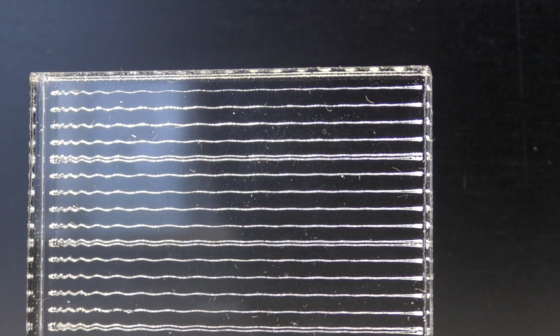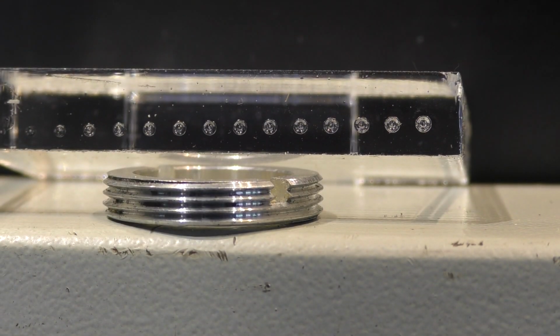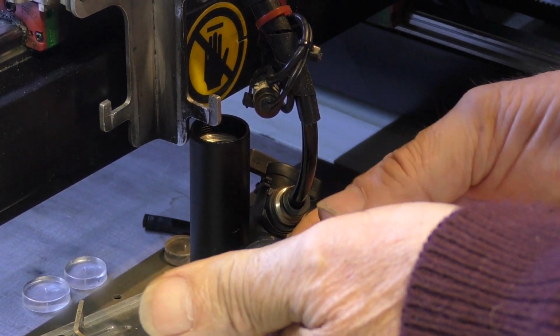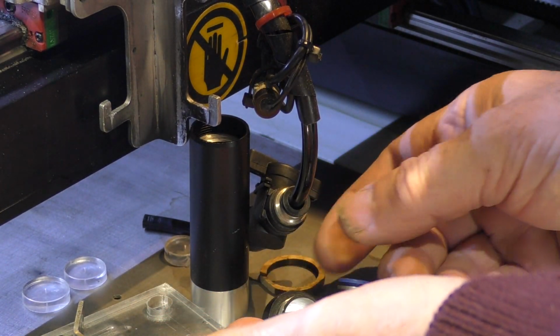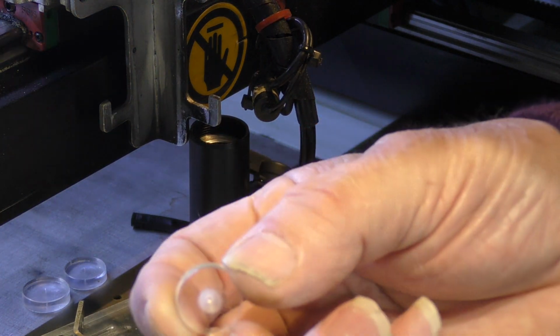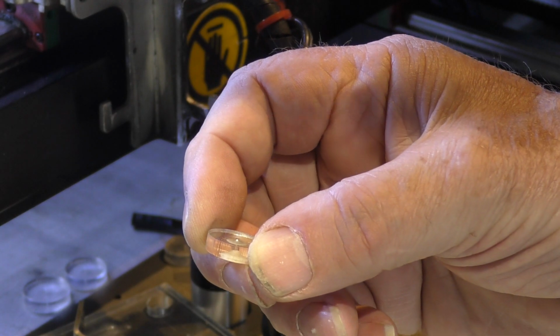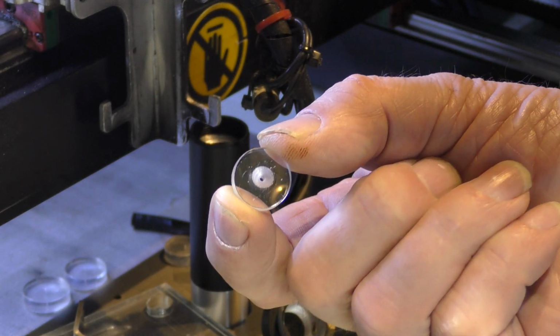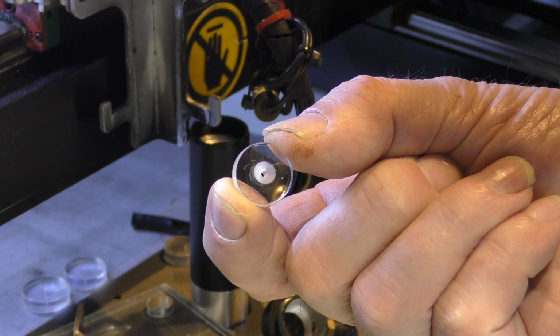Well, there it is, and there's no depth to those cuts, but as you can see, we have actually marked the surface. So here is my special lens. And I'm afraid to disappoint you, but it's just a piece of 4mm thick acrylic with a 1.4mm hole through the middle to simulate what we've just created with the lens.